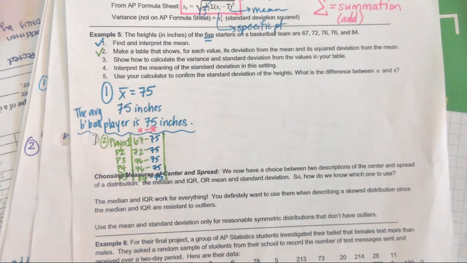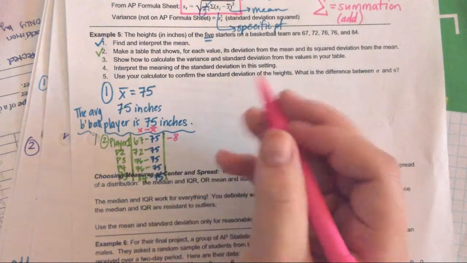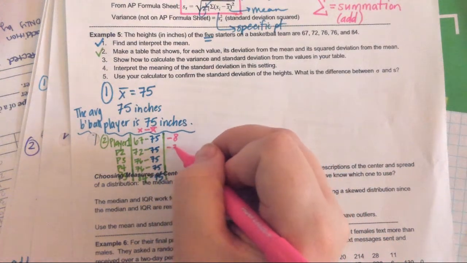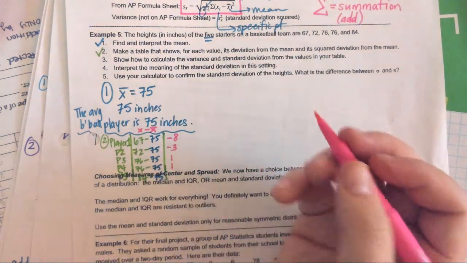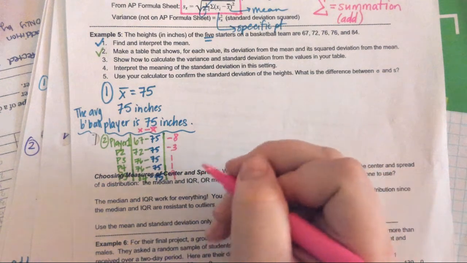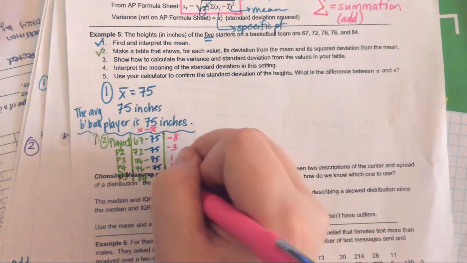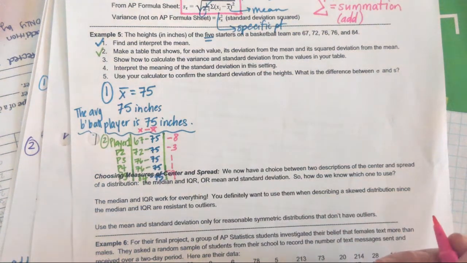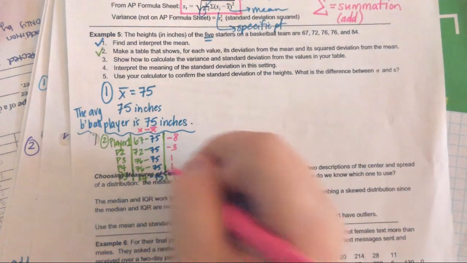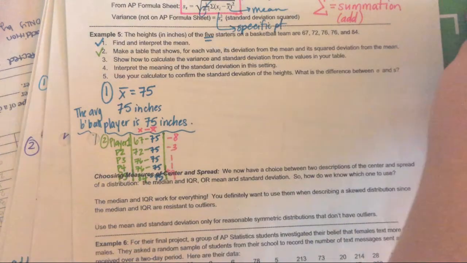What is 67 minus 75? Negative 8. What is 72 minus 75? Negative 3. That's 1, that's 1. What's 84 minus 75? Positive 9, because 84 minus 75 is positive 9. X minus what? X bar.